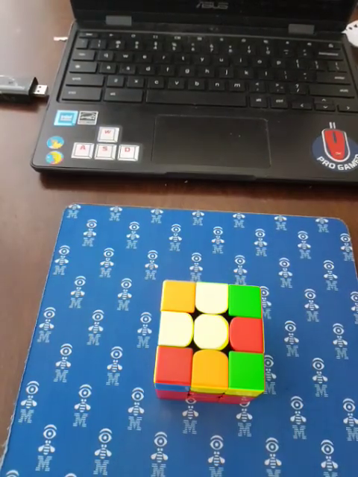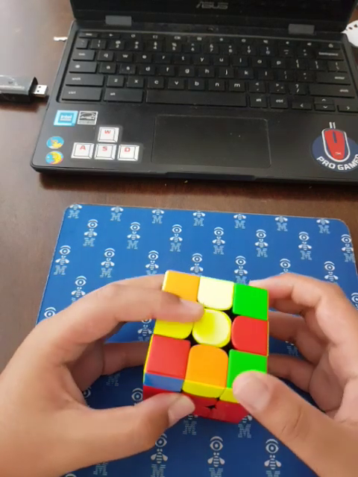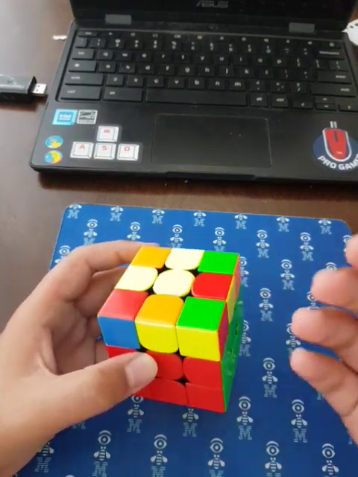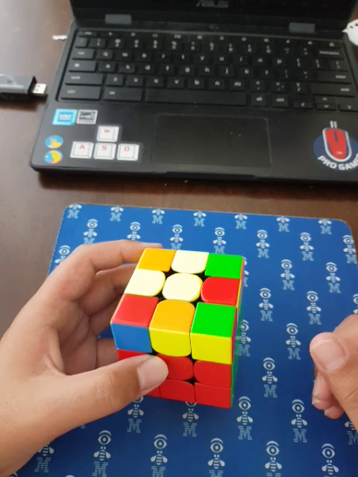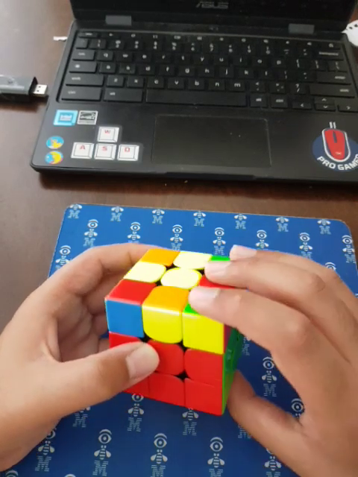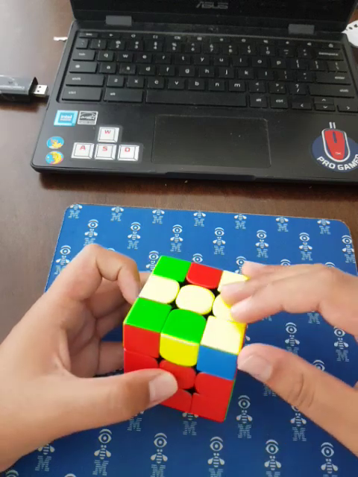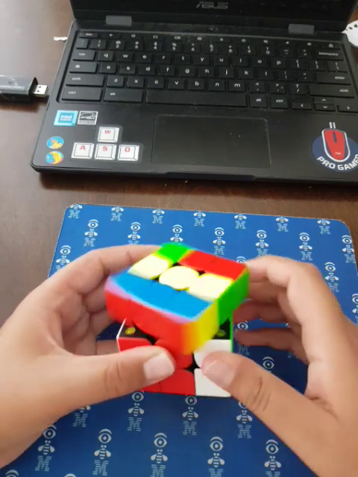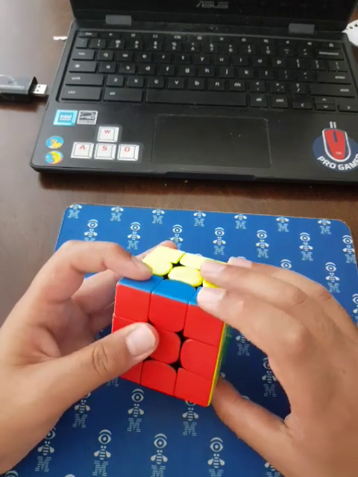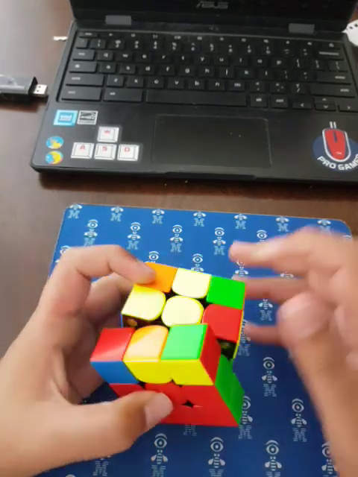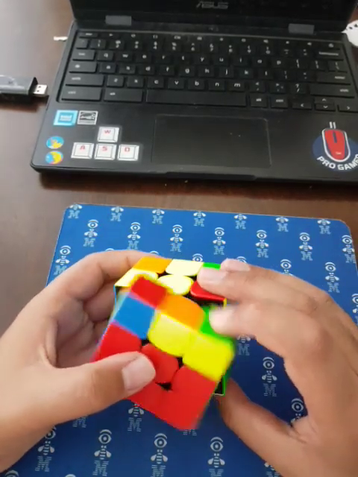This algorithm is also very easy. So all you have to do is literally basically identical to what we did before. It's just F, sexy move, and before doing your F prime, you do another sexy move, and then you do your F prime. So it's very simple. So like this.